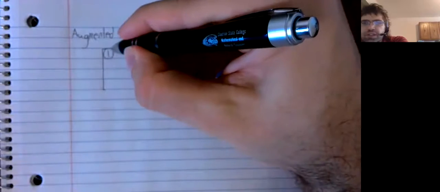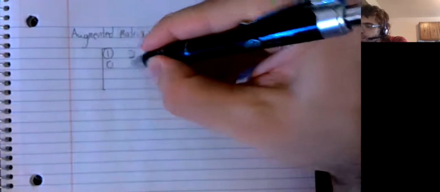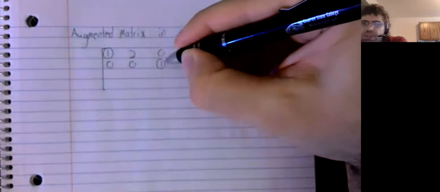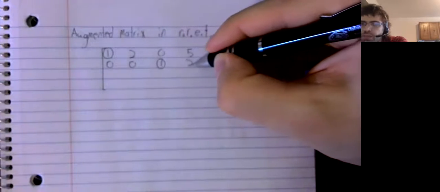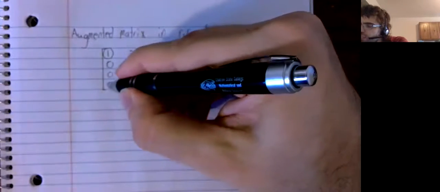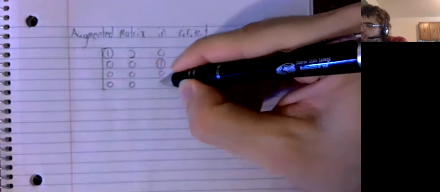This is a pivot position. This is a pivot position. The other two rows have been reduced entirely to 0.